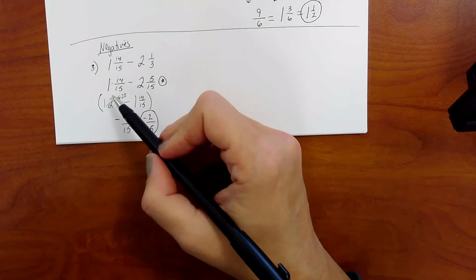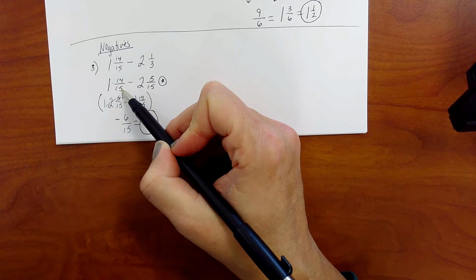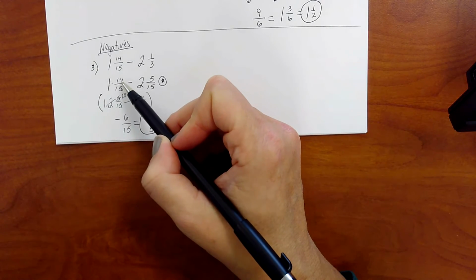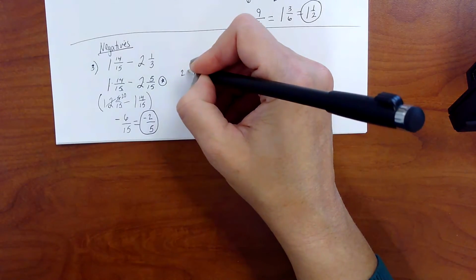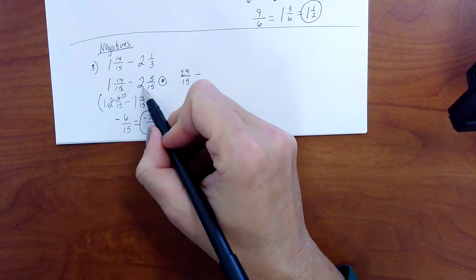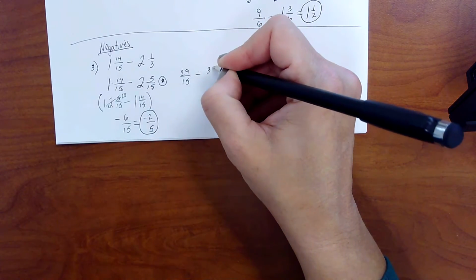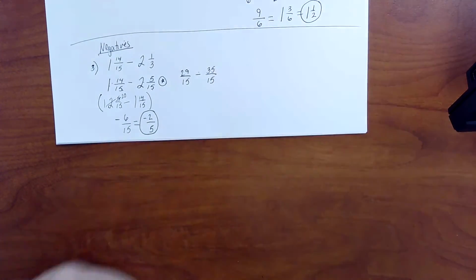So let's do it. If I made this line improper, so 1 times 15 is 15, plus the 14 is 29, minus 2 times 15 is 30, 30 plus 5 is 35. Right?